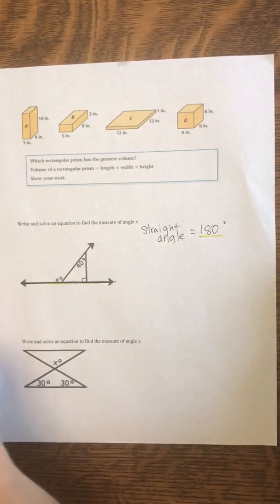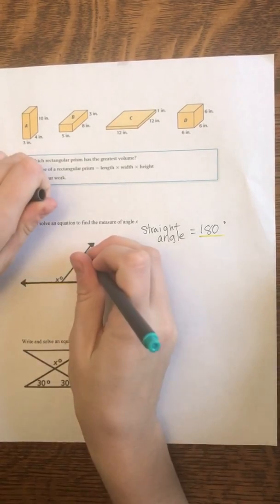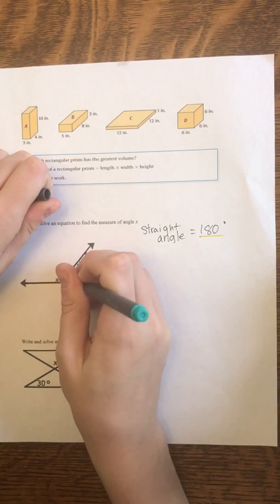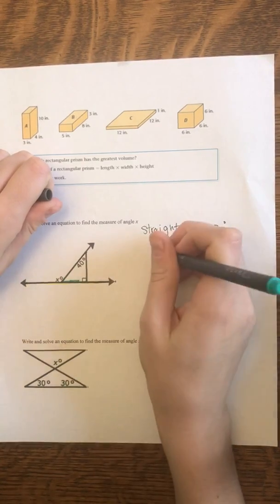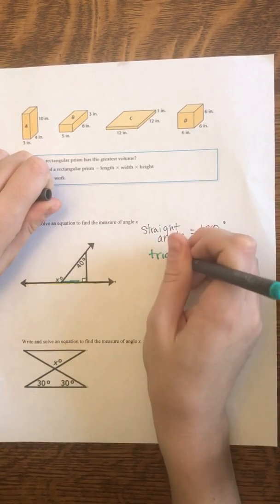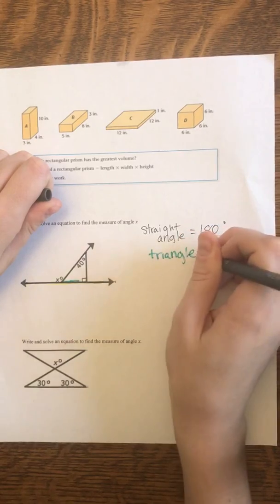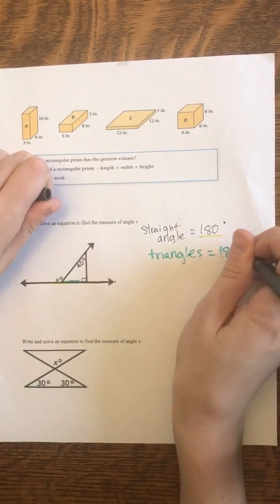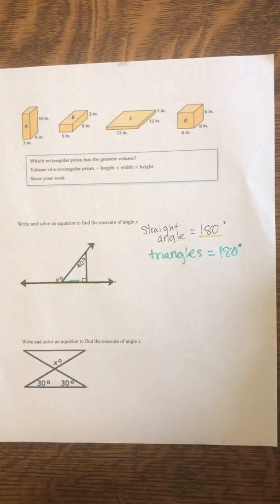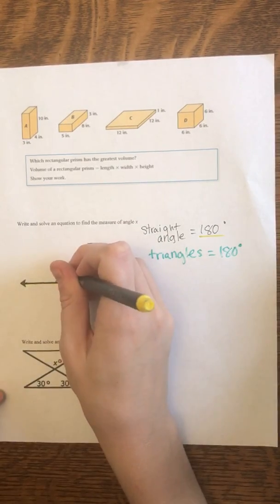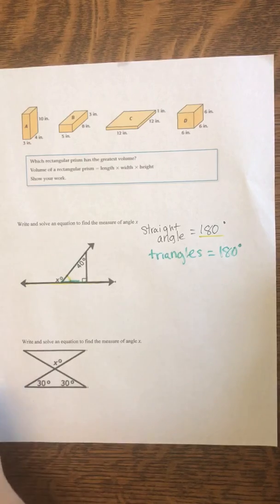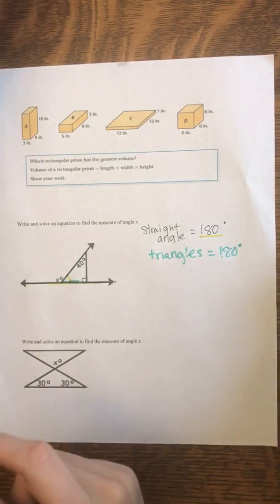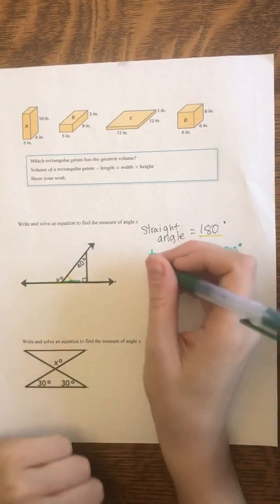And there's also a triangle. What do we know about triangles? We know that the three angles of a triangle add up to 180 degrees. Fancy that. Triangles equal 180 degrees. So I can use these two facts to solve for x. First, I want to solve for the missing angle measurement of the triangle. I have two angles, so I can find that third by setting up a one-step equation. We are all capable of one-step equations.